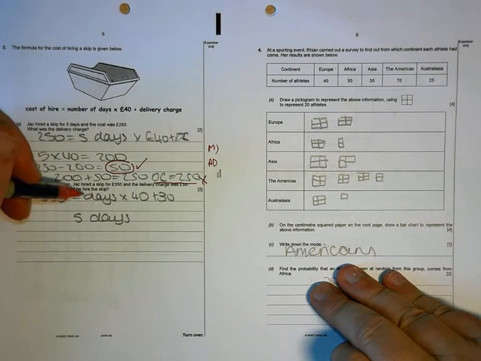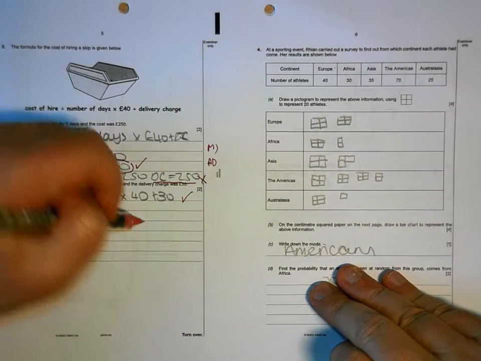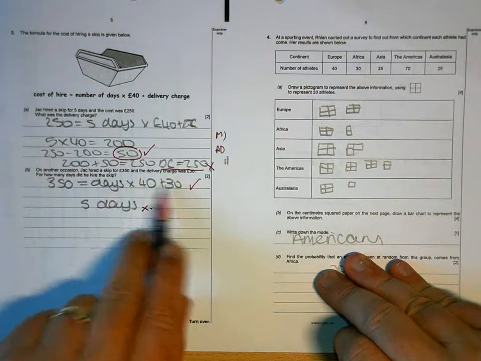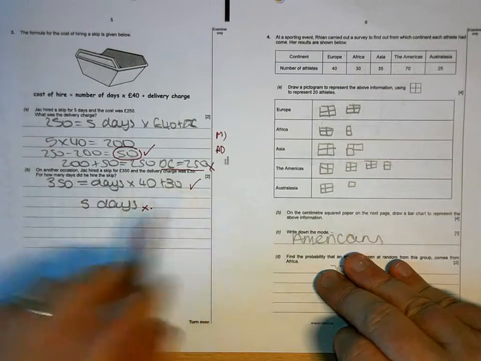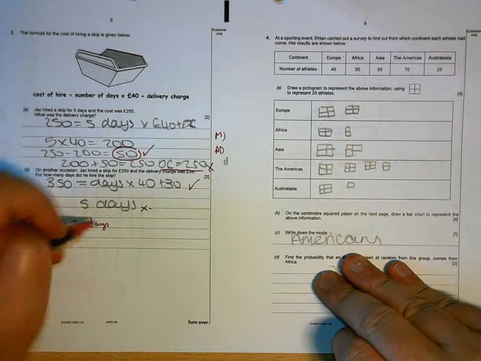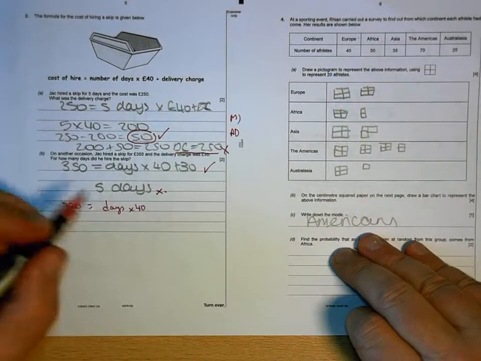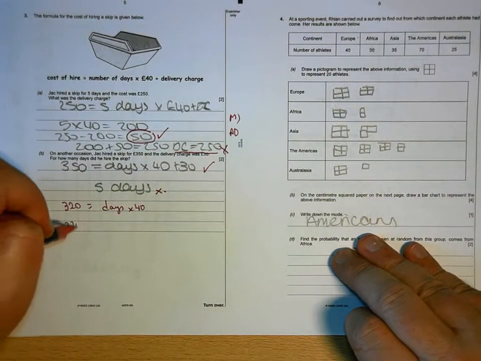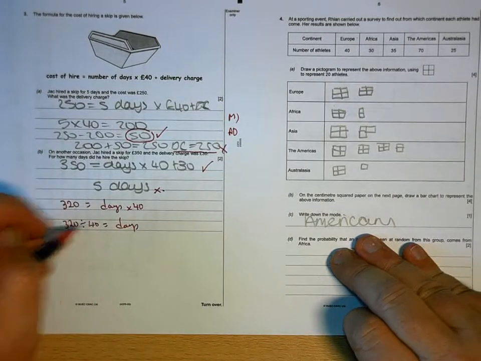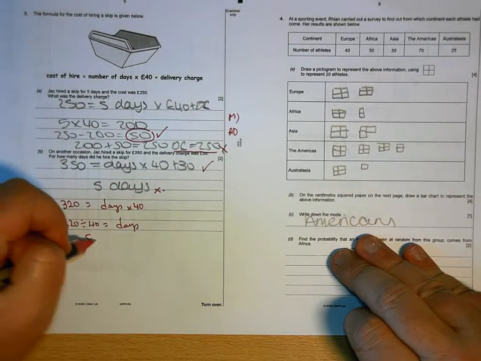350 is days. That is correct. But again, then that is wrong from there. So from that point, what you need to do is, first of all, take 30 off both sides to get rid of that 30. So you would then have 320 equals days times 40. Then you get the days on its own. You have to do the opposite, times it by 40, which is dividing by 40. 320 divided by 40 is the same as 32 divided by 4, which is 8.